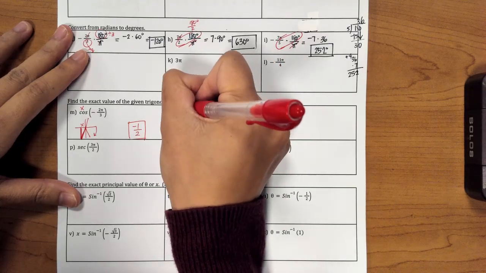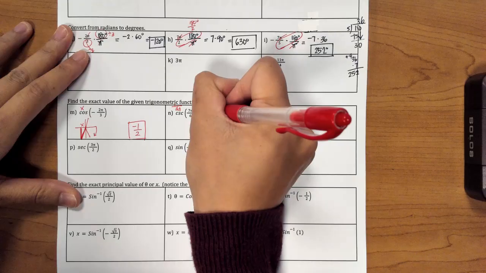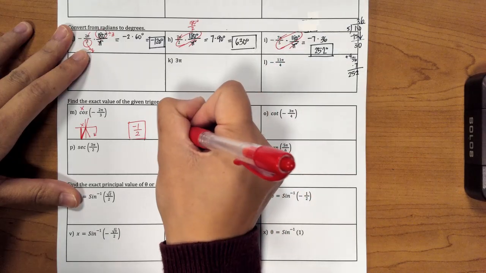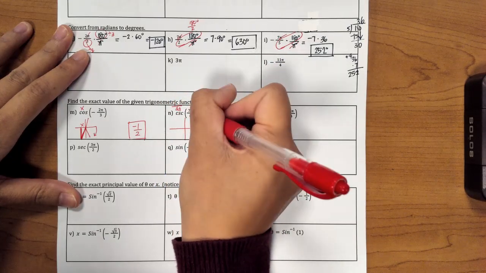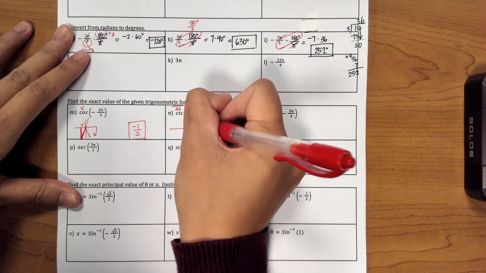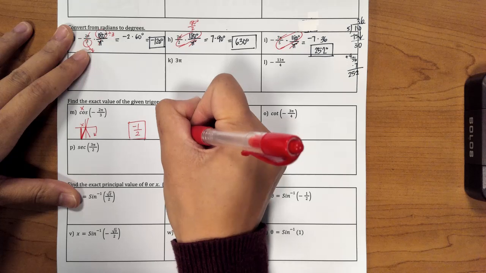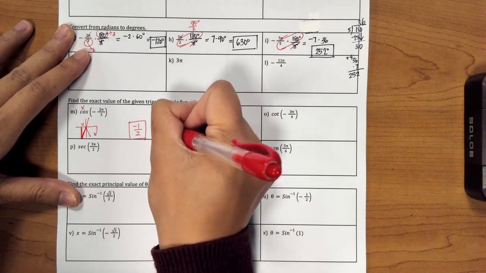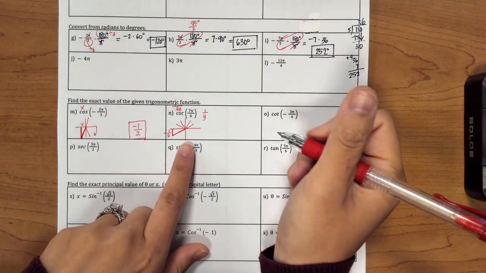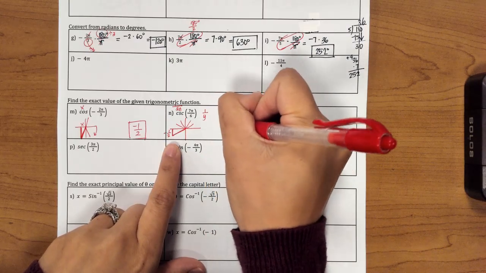Cosecant is 1 over sine, so that's 1 over y. 7 pi over 6, I want 7 pieces of 6, so that's going to be down here. And this is negative 1/2, so I'm going to take the reciprocal of y, which is negative 2.